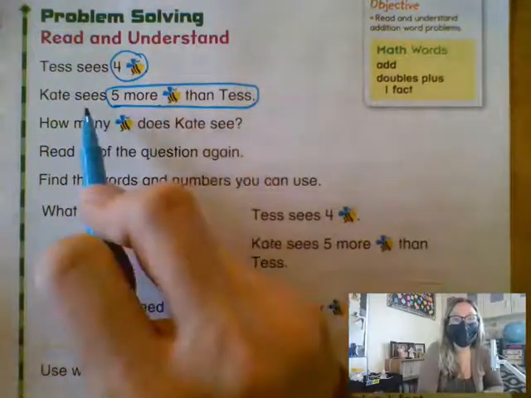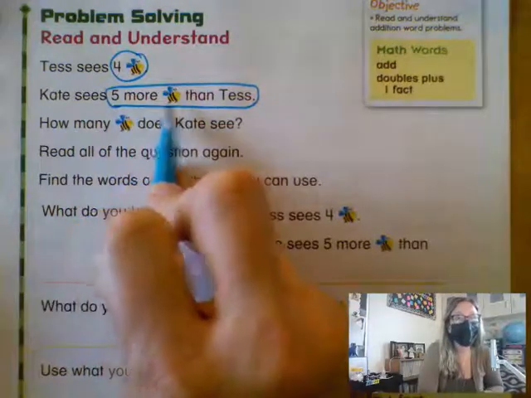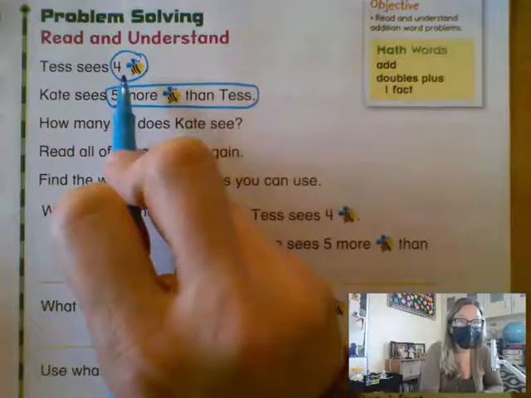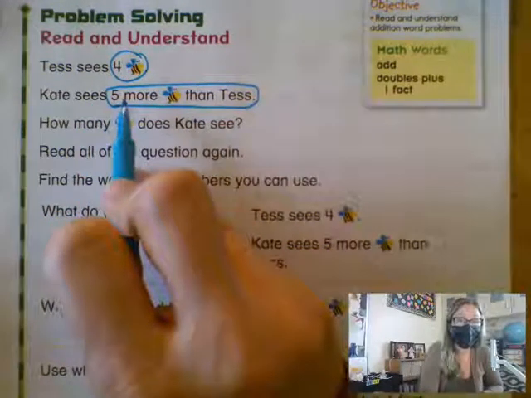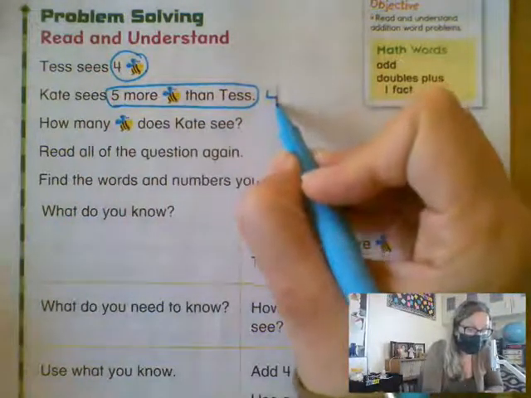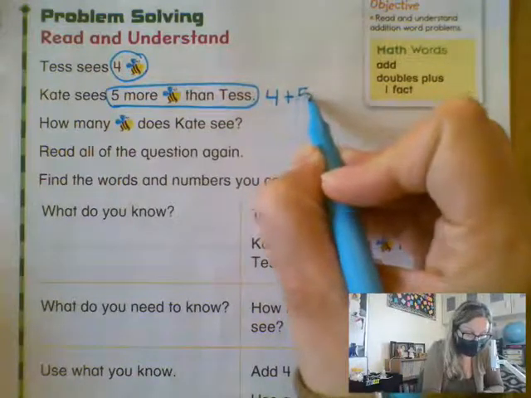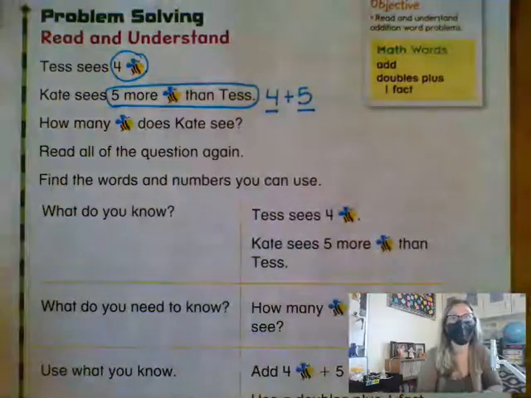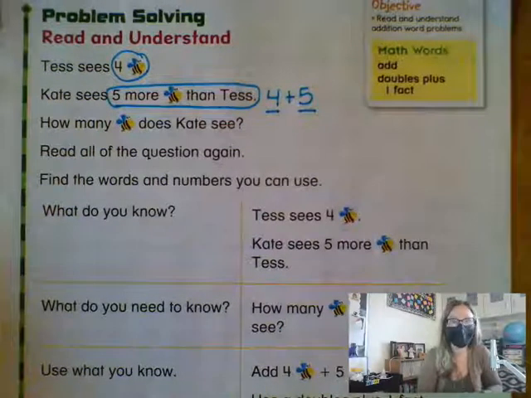It says Kate sees 5 more than Tess, and we know that Tess sees 4. So Kate doesn't see 5, she sees 4 plus 5, because she sees what Tess sees plus 5 more. Does that make sense? Awesome.